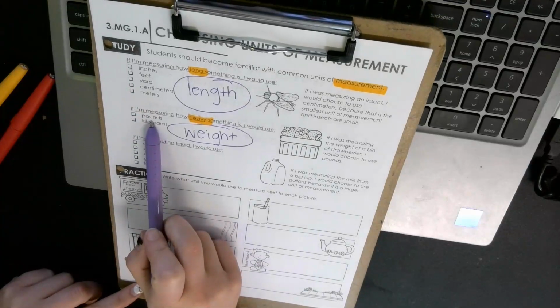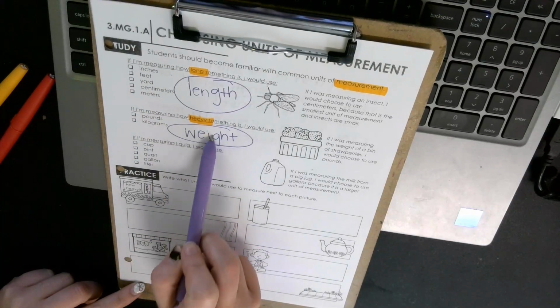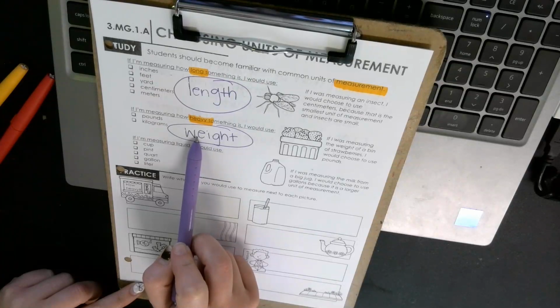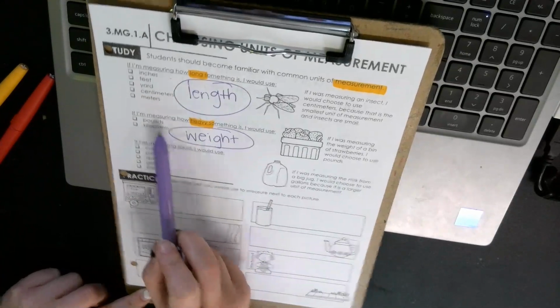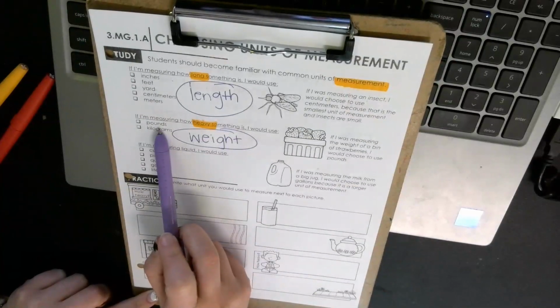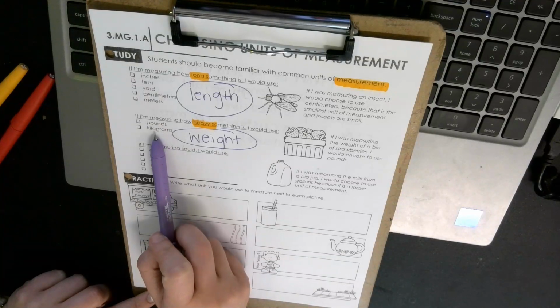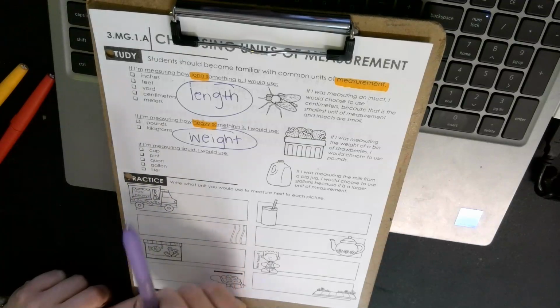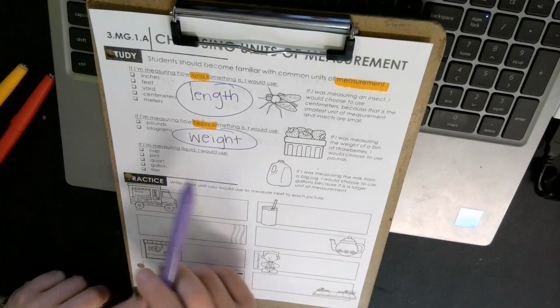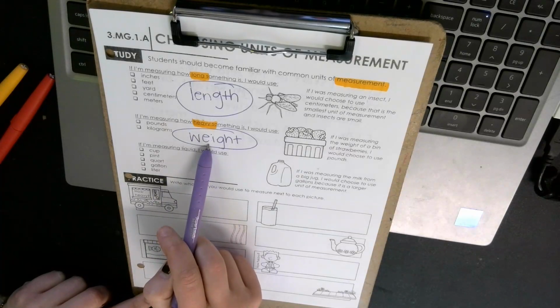I need everybody to write this word, weight, and circle it. You might measure in pounds or kilograms. We'll talk about the difference between pounds and kilograms in a moment. Right now, it's really important that you know that pounds and kilograms measure weight.